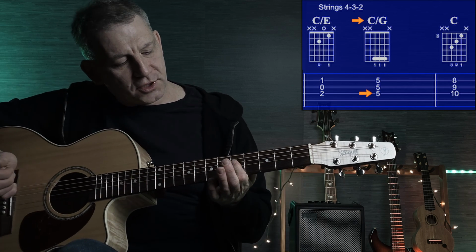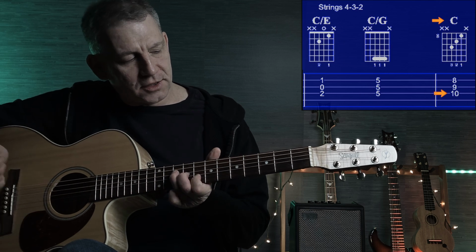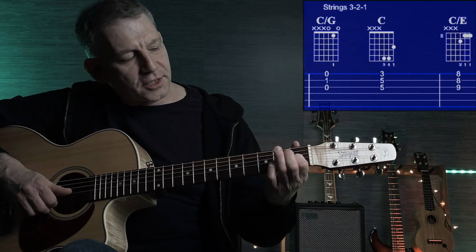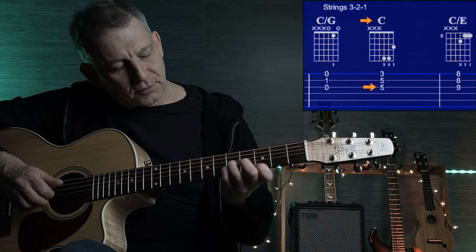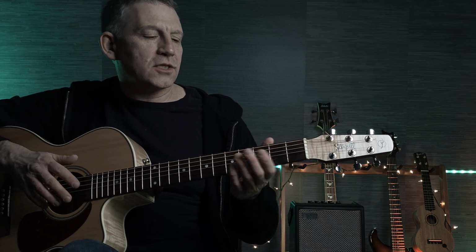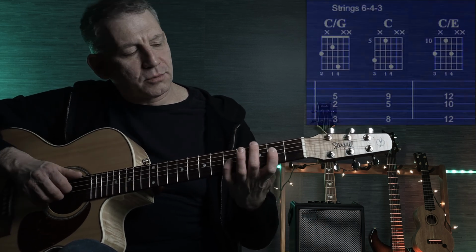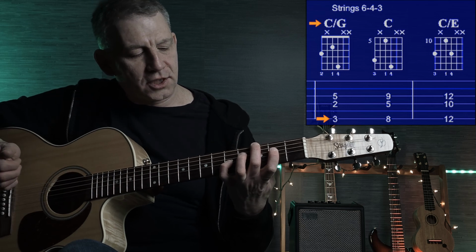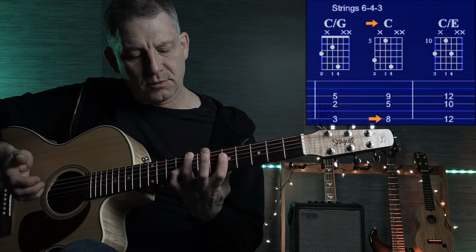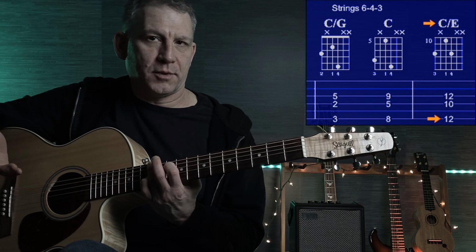We play it here with G in the bass. We play it here with C in the bass. On the top 3 strings, we could play it here. We could play it here. We could play it here. And on the 6th, 4th, and 3rd strings, we could play it here like this with G in the bass, here, C in the bass, or here with E in the bass.